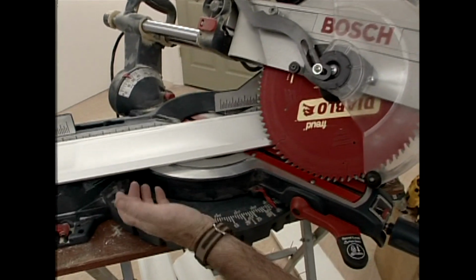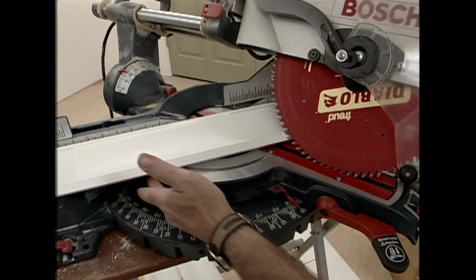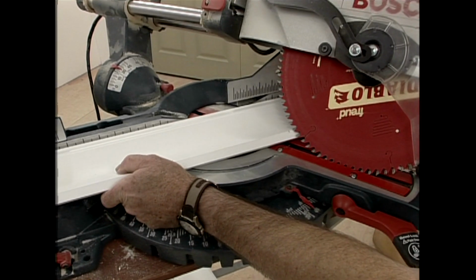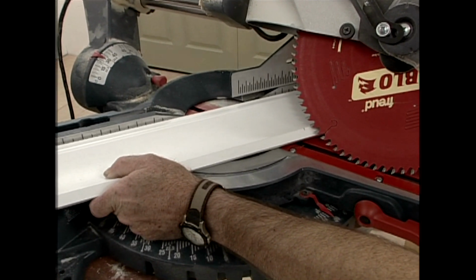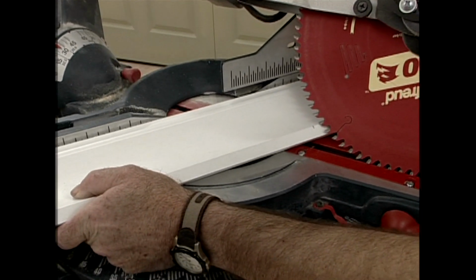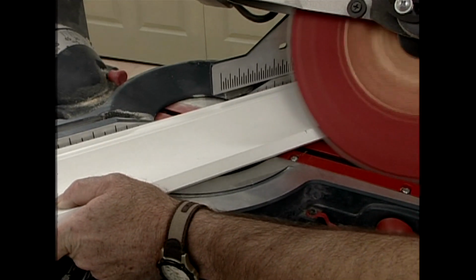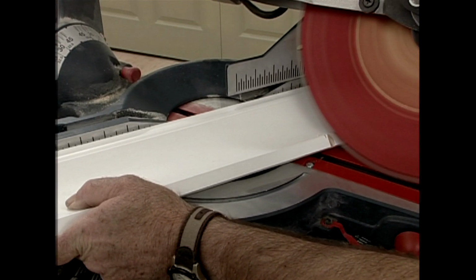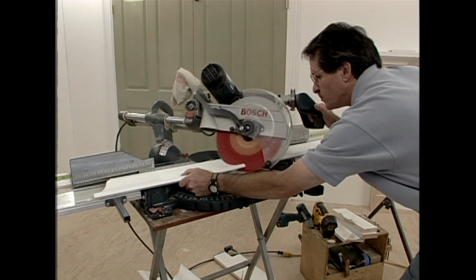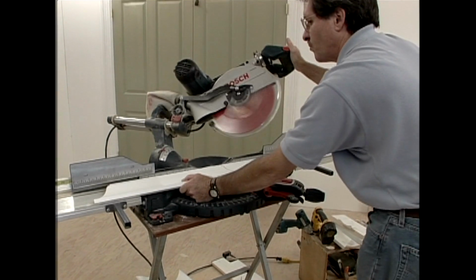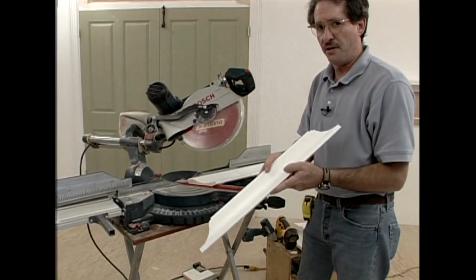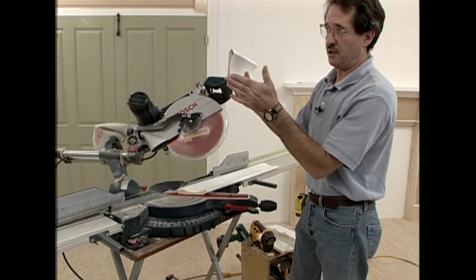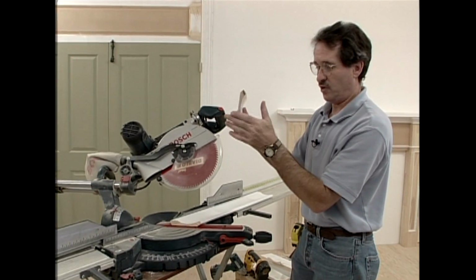All I have to do is creep that board up to the blade. I've got my left hand hooked around the base of the saw, so I won't make the mistake of bringing my hand in too close to the blade. And that's going to help me creep this piece up with good control. Now watch, I can even watch it from up above. Now that finishes the third piece. All that's left is to cut the small self-return that goes back to the wall on this end. I'll do that next.